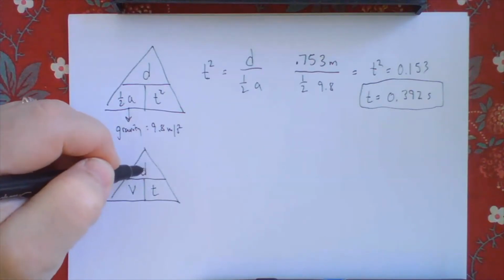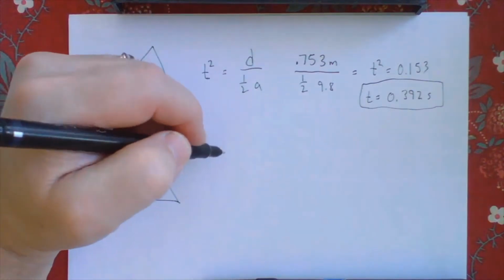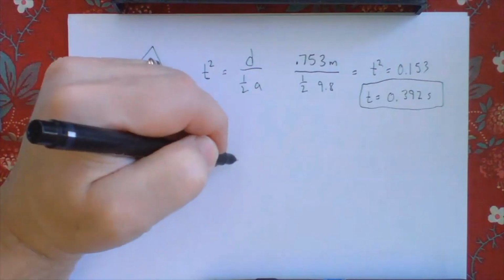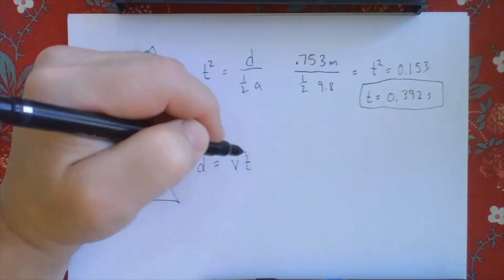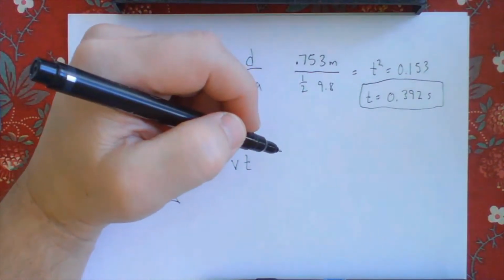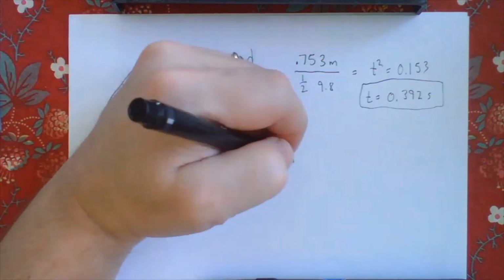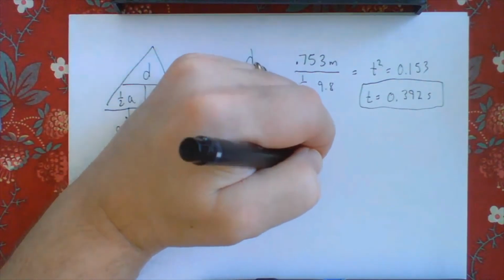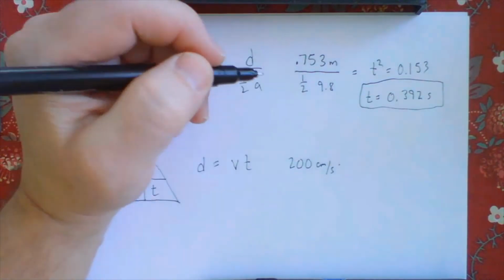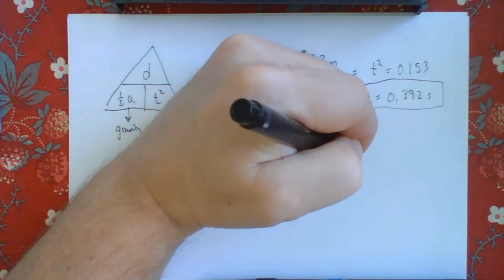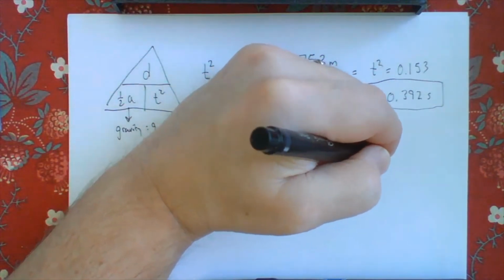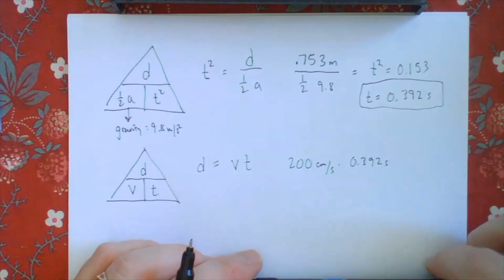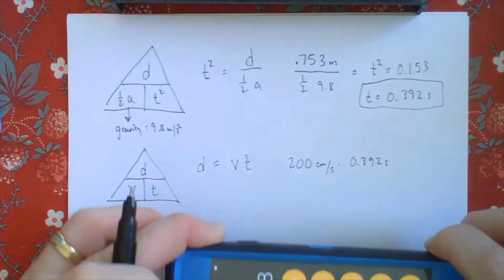This is going to be when we're at the end of the table. So our distance is just equal to the velocity times the time. So my velocity was 200 centimeters per second. My time in the air is 0.392 seconds.